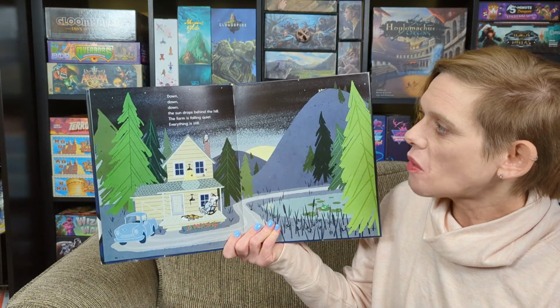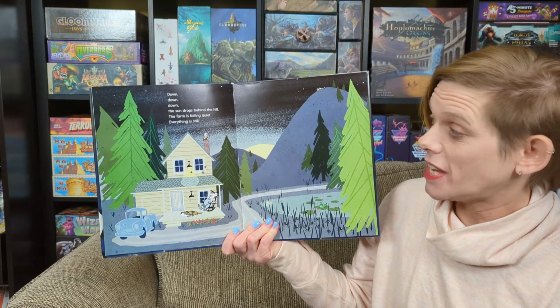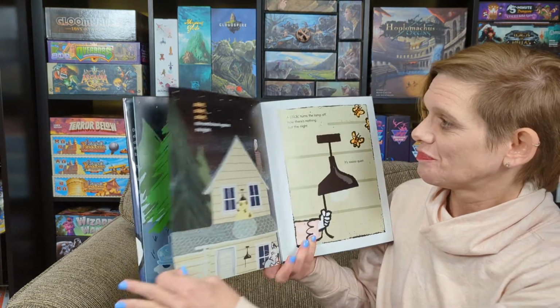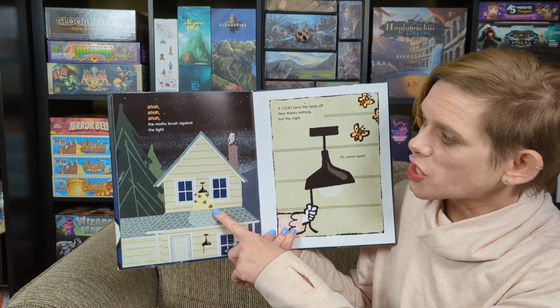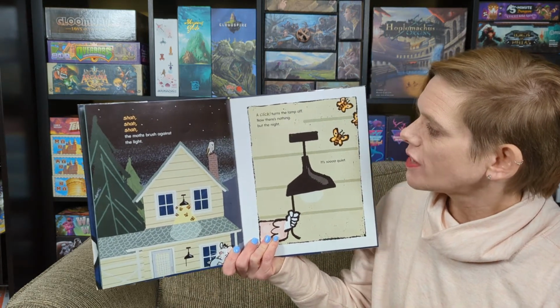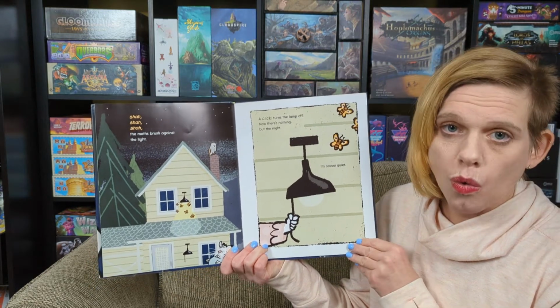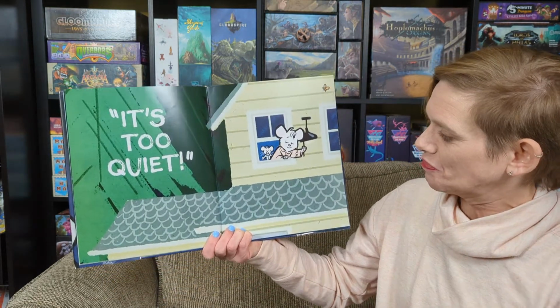Down, down, down, the sun drops behind the hill. The farm is falling quiet and everything is still. Sha, sha, sha. The moths brush against the light. A click turns the lamp off. Now there's nothing but the night. It's so quiet. It's too quiet.